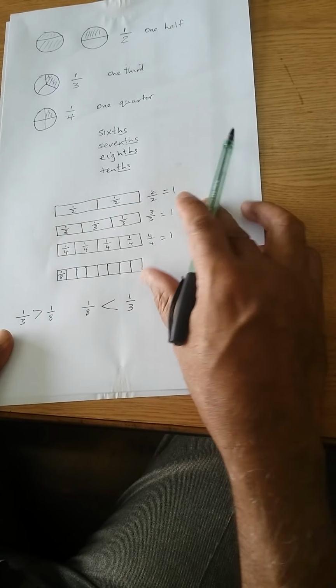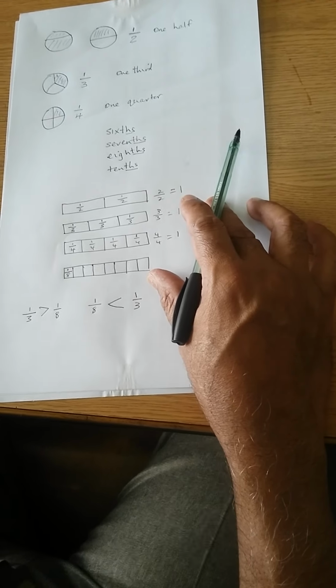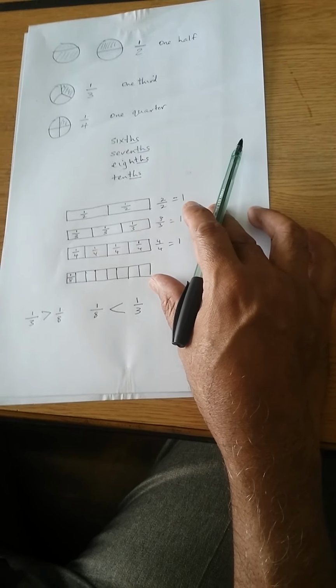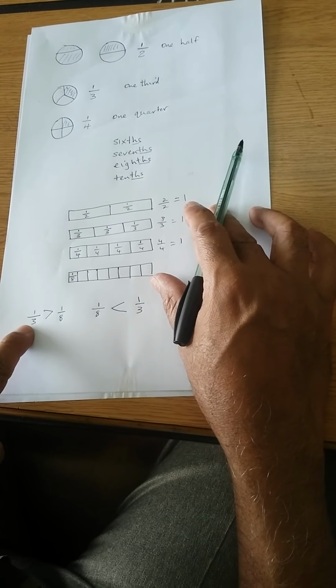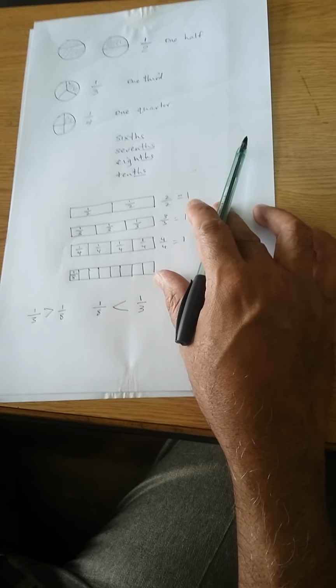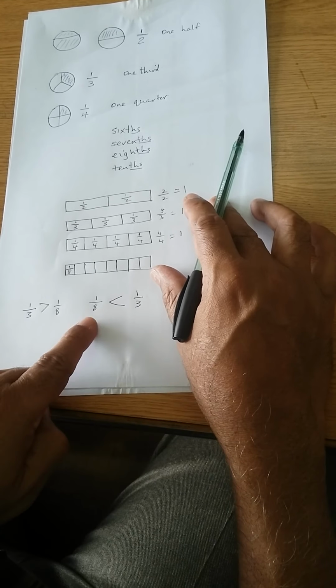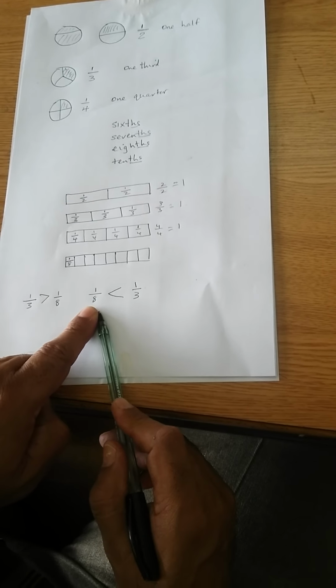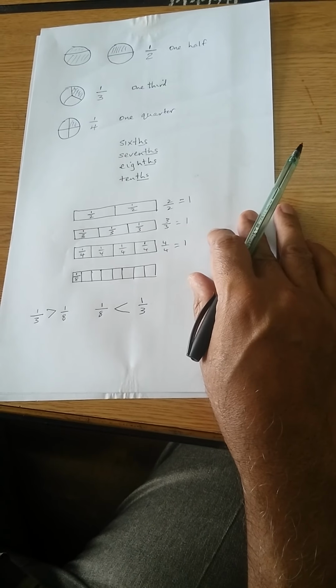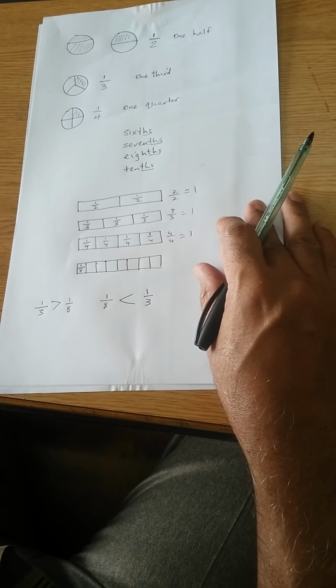So we can say the smaller the denominator, the greater the value of the fraction. Or we can say the greater the value of the denominator, the lesser or the smaller the size of the fraction.